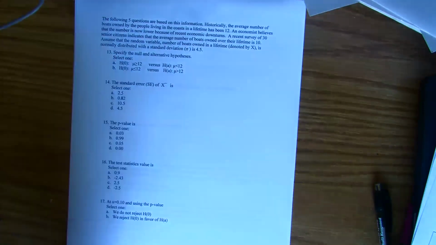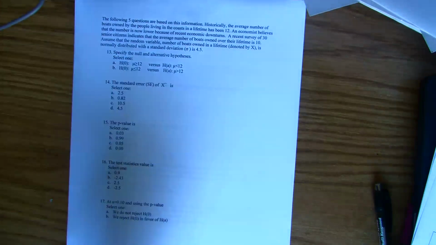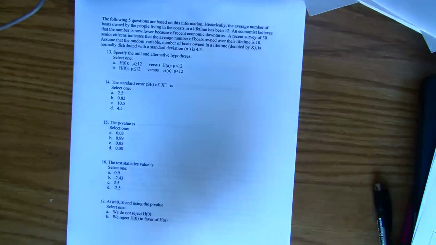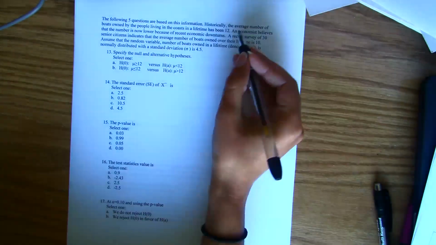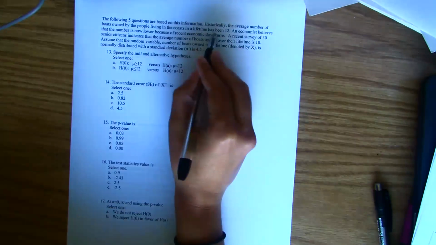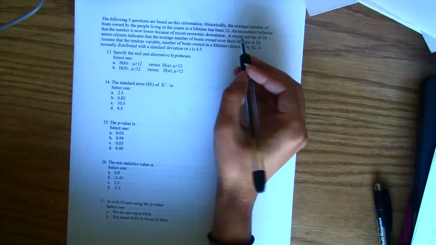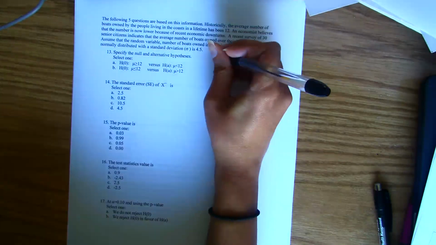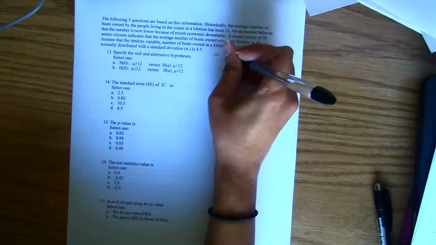The first thing I think you should always do when doing these problems is write everything you have out. So you do this on Excel. I'm just going to do it on here. Okay, so we have the average number of boats owned by people in a lifetime has been 12. That's going to be your mu is 12.